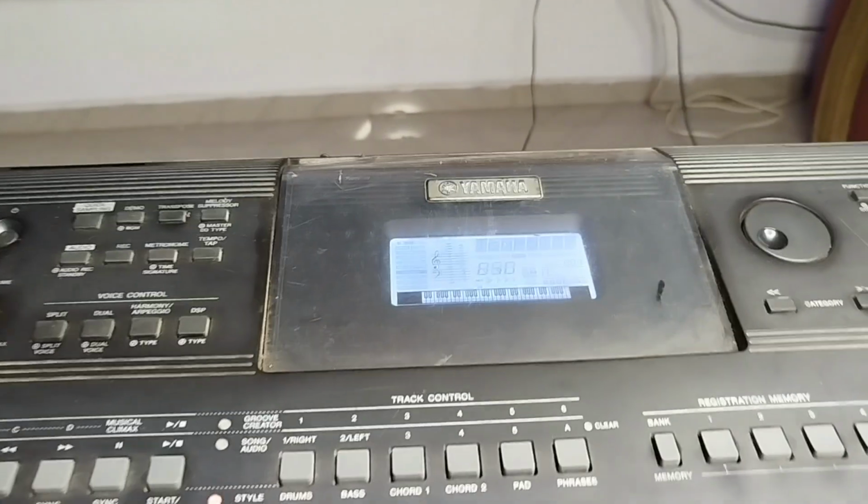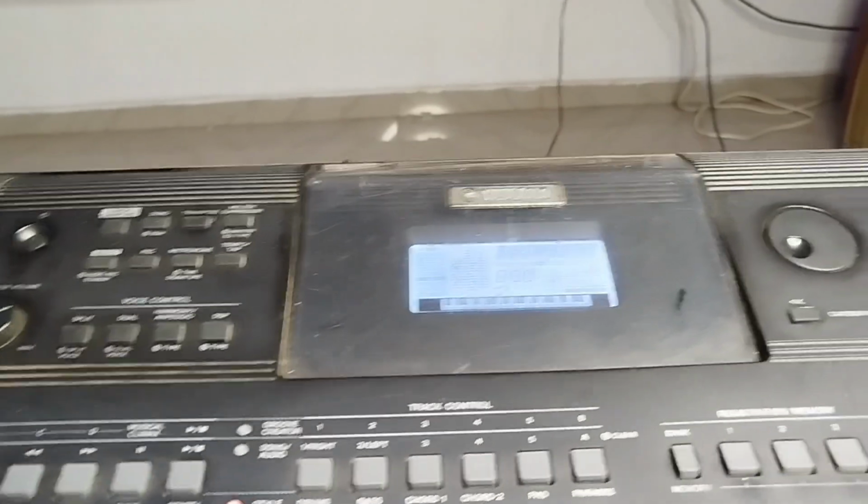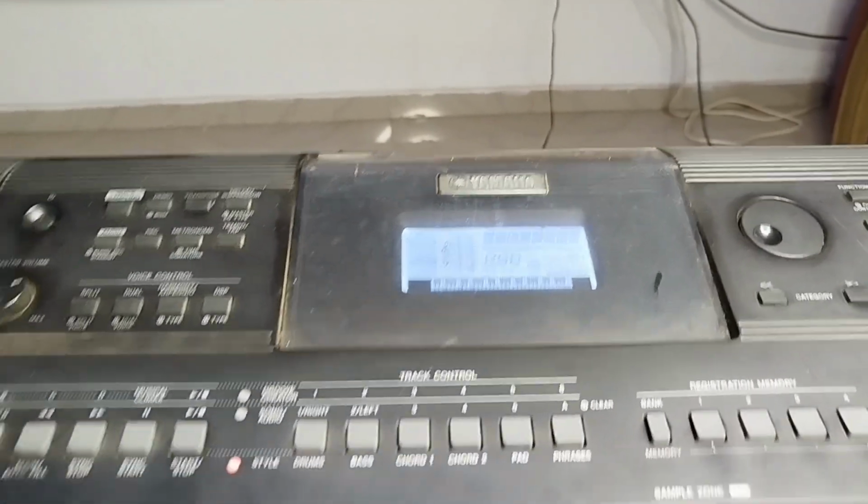See? So that's it. I hope you understand what I just taught you. So this is how to set up your style for worship on keyboard.